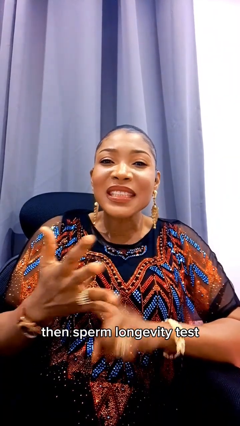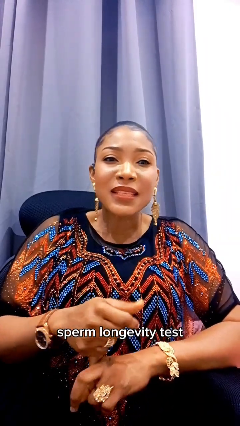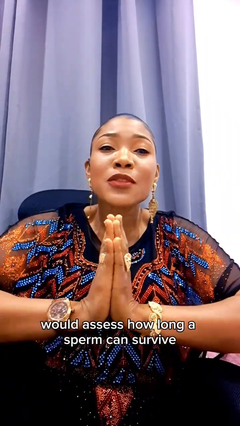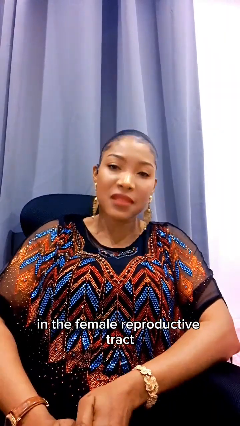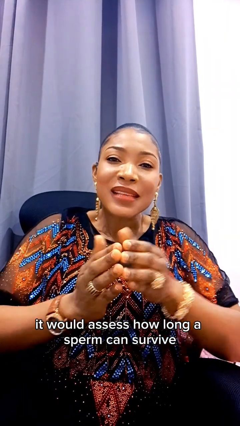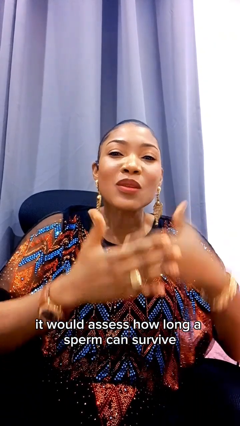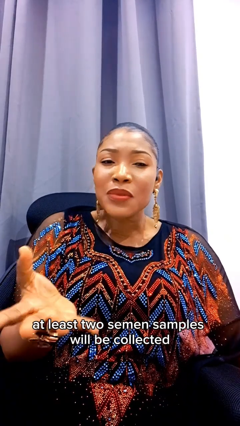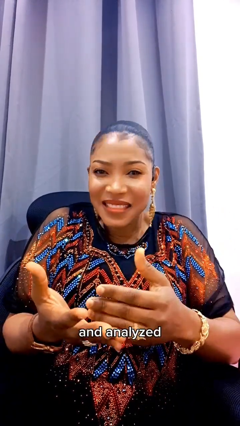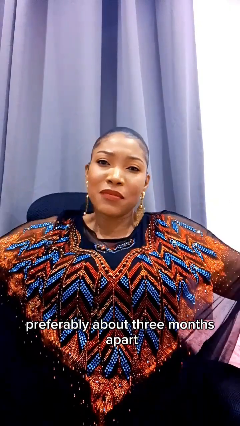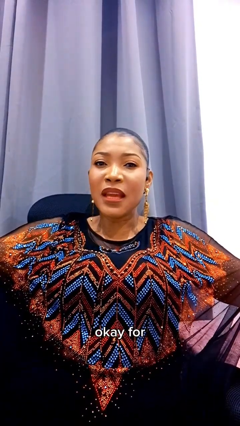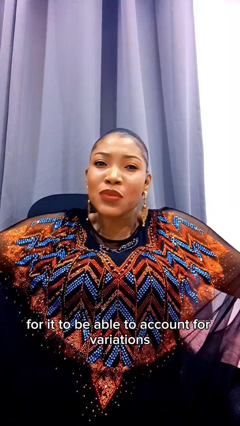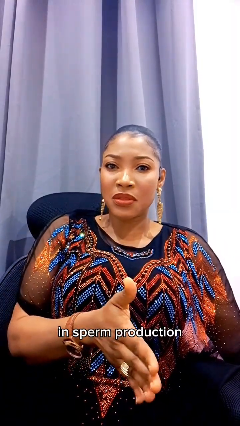Then sperm longevity test. Sperm longevity test would assess how long a sperm can survive in the female reproductive tract. It would assess how long a sperm can survive after being ejaculated. So at least 2 semen samples will be collected and analyzed, preferably about 3 months apart, for it to be able to account for variations in sperm production.